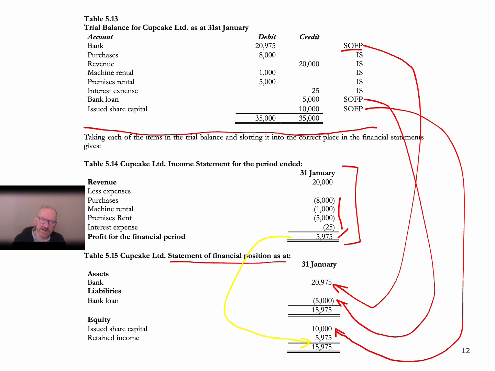You've gone the whole way from the basic transactions, just talking about what the company did and how much was involved, put them in journal entries, recorded them in T accounts, extracted a trial balance, and then moved on to financial statements.